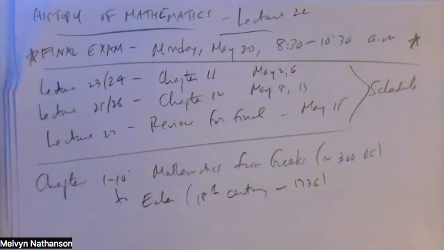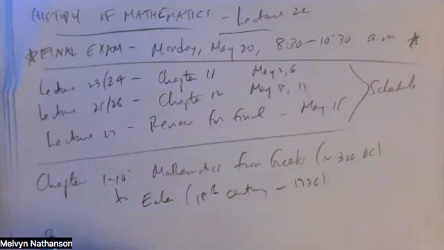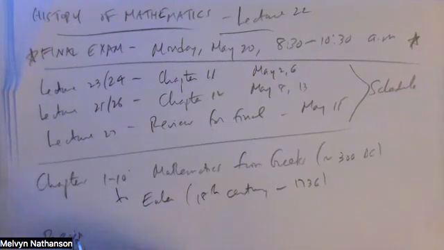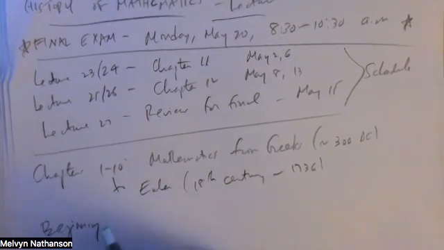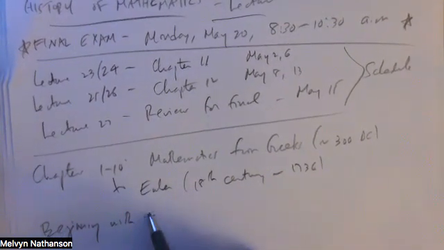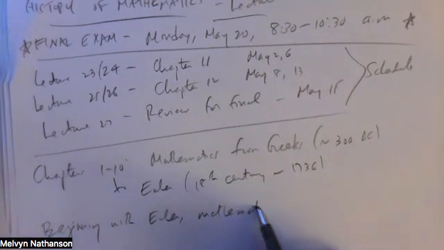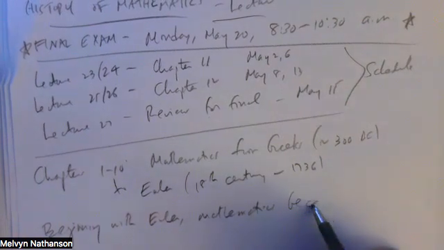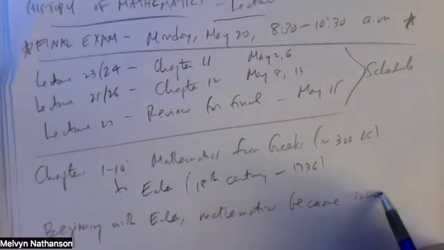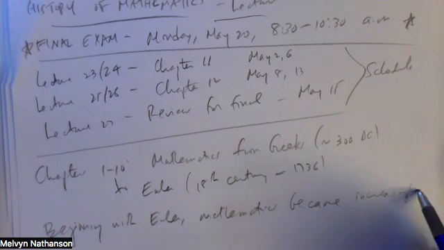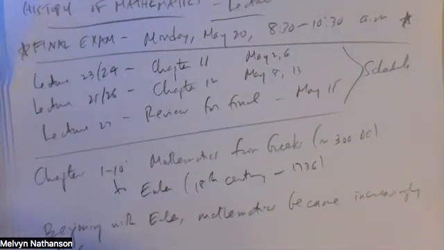And now we're going to jump a century, because beginning with Euler, mathematics became increasingly rigorous.